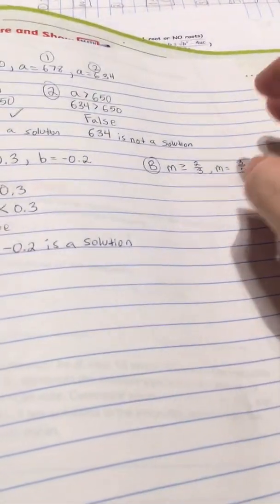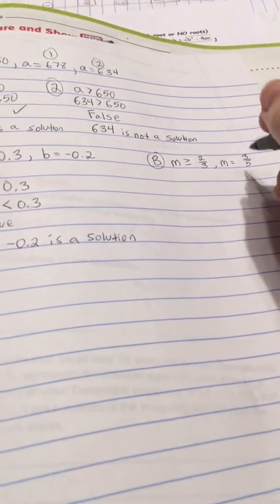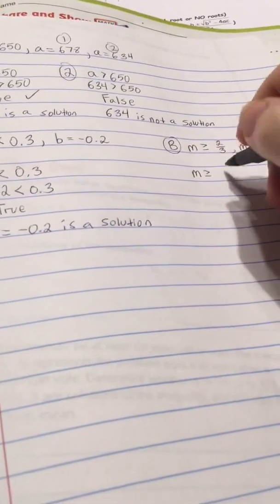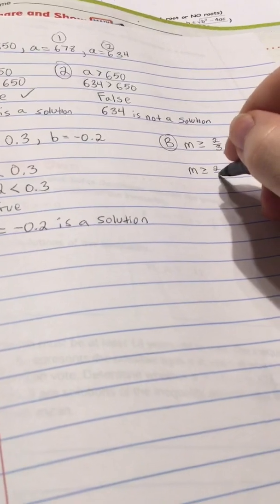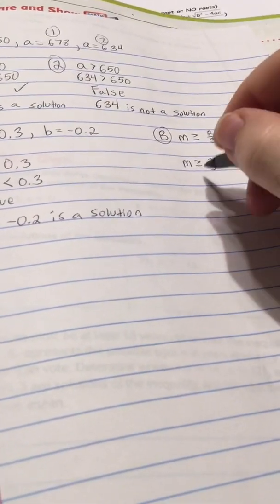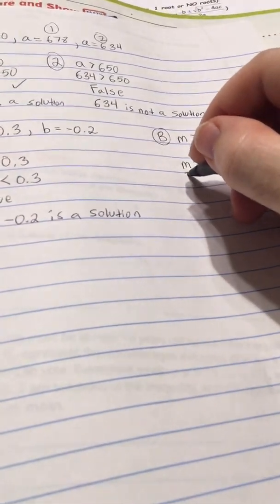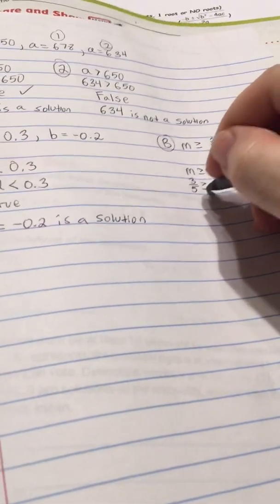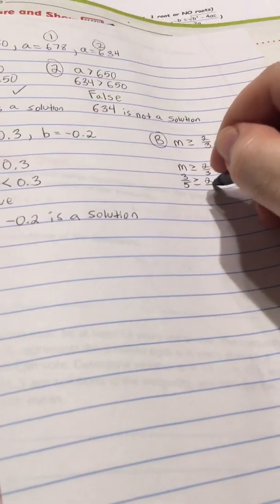So this is talking about fractions. They're saying we have to rewrite our inequality. M is greater than or equal to 2/3. Is 3/5 greater than or equal to 2/3?